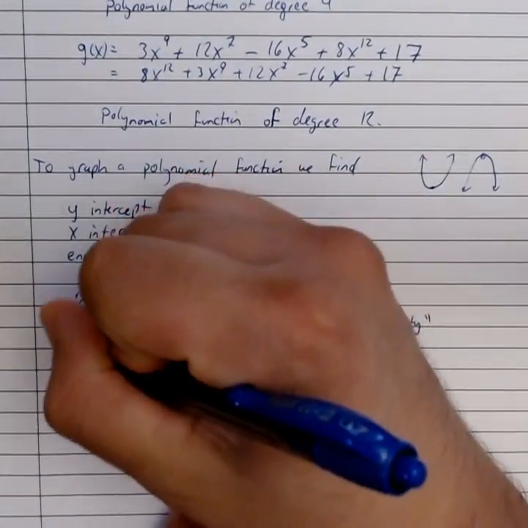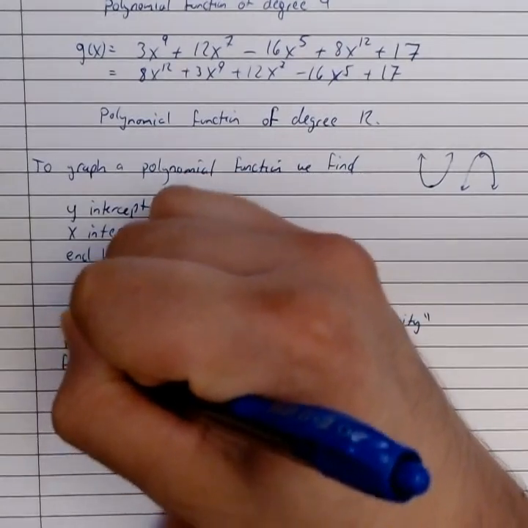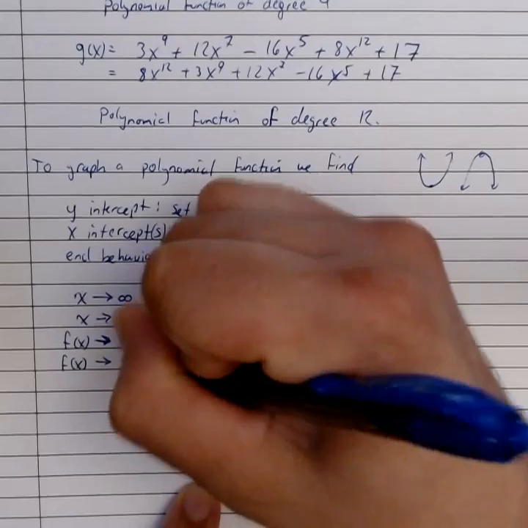So the symbols for those are going to be similar to the symbols for x, and that's going to be f of x is either going to approach infinity or it's going to approach negative infinity.